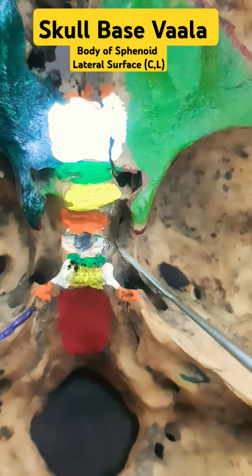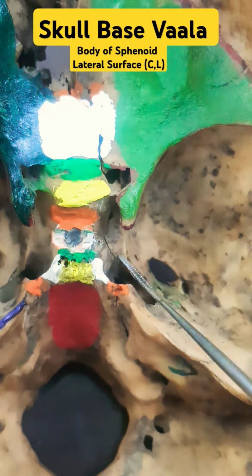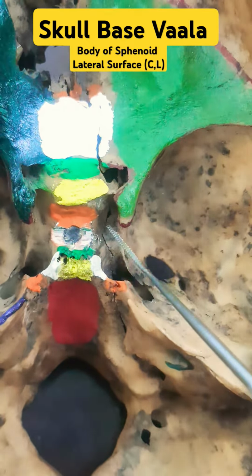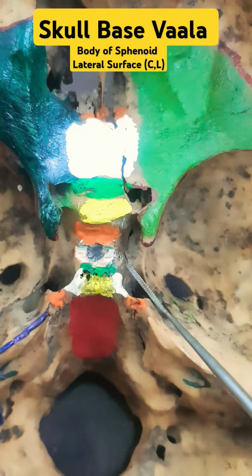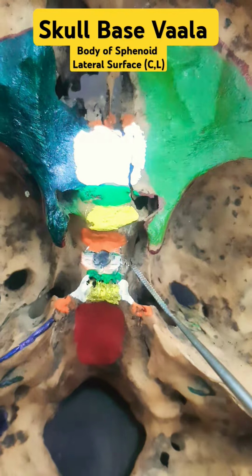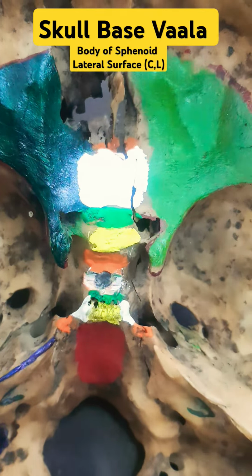In this cavernous sinus we have the internal carotid artery with sympathetic plexus around it. 3, 4, 5-1, 5-2 and 6 cranial nerves. We'll see the cavernous sinus later as a model.